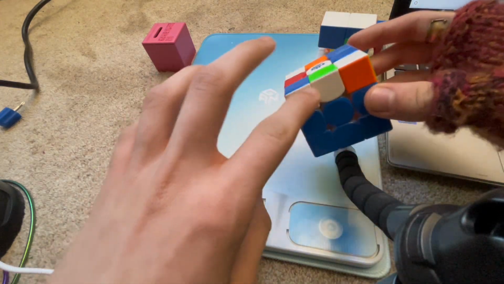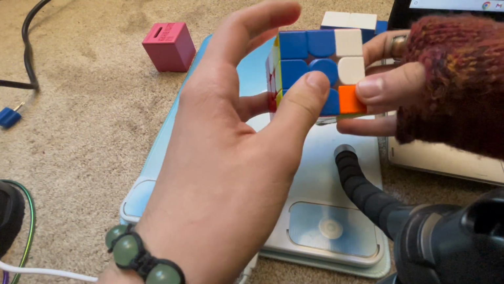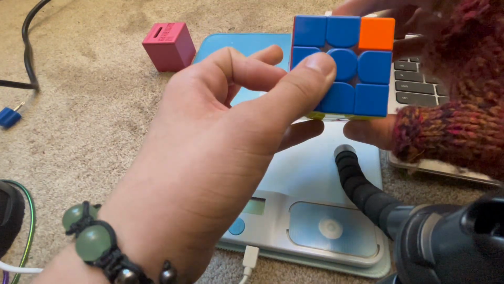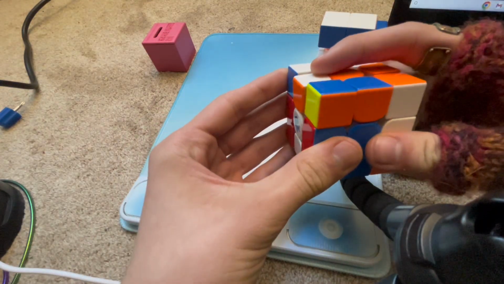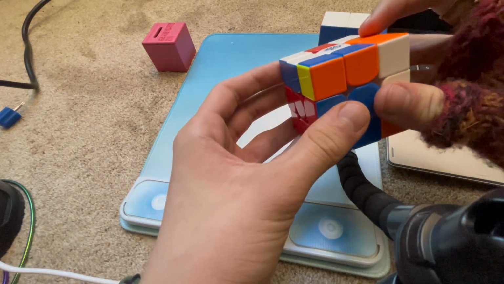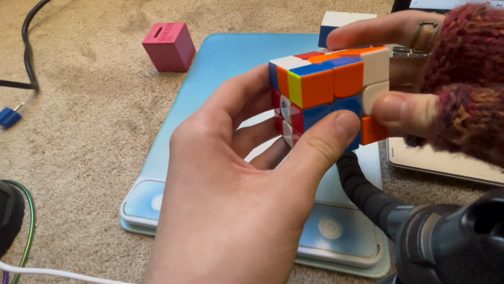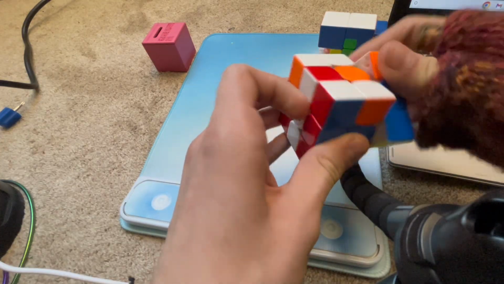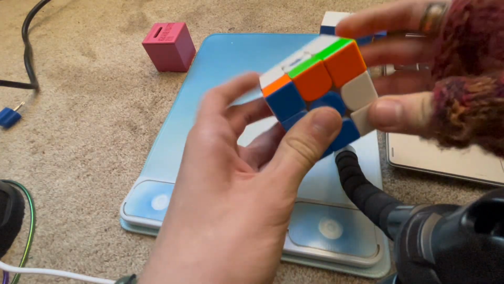And you hold it where they're right here, and then you do F, R prime, F prime, R, U, and then you do S prime. No, wait, sorry, not S prime. S. Wait, no, yeah, S prime. R, U, U prime, R prime, S.